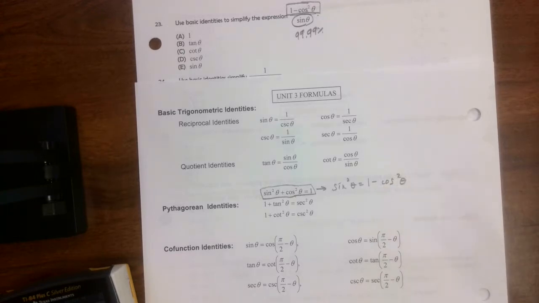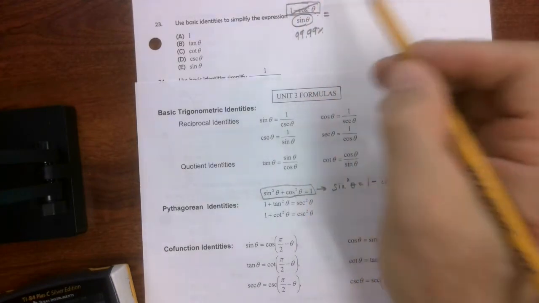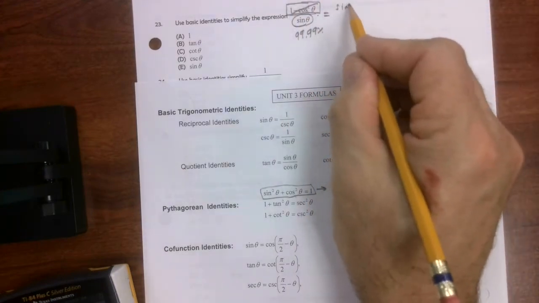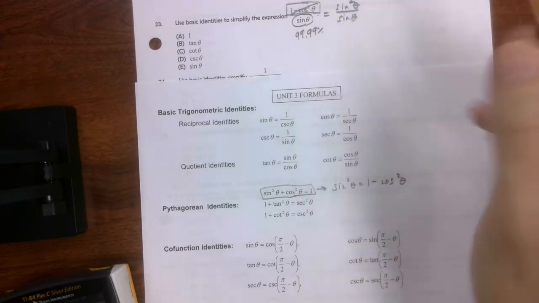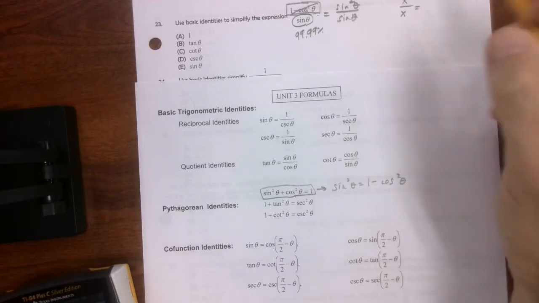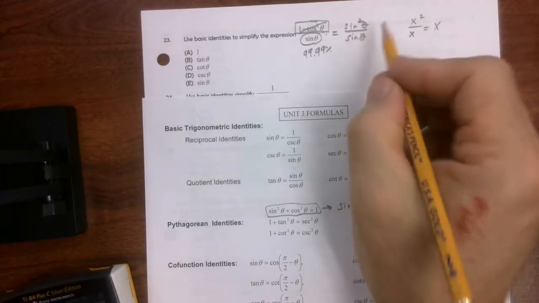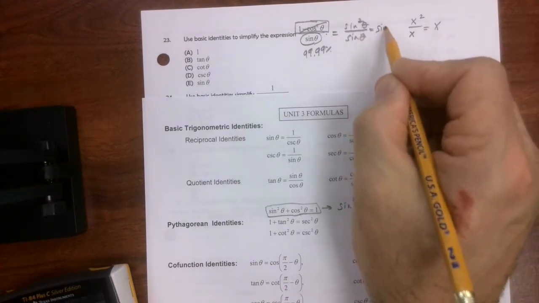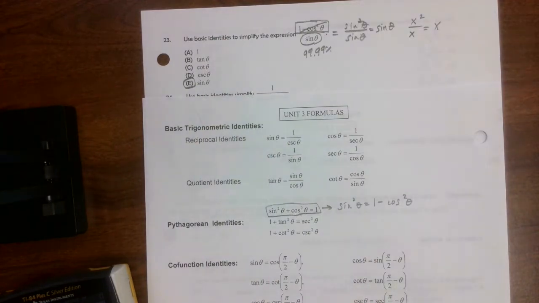We talked about this when we covered Unit 3. So I take this out, and I replace it with sine squared theta over sine theta. And don't let your brain go into overdrive. X squared over x is just x. So sine squared over sine is just sine. And we go to our answers, and we can see that that's letter E.